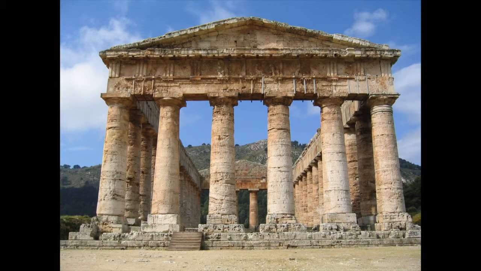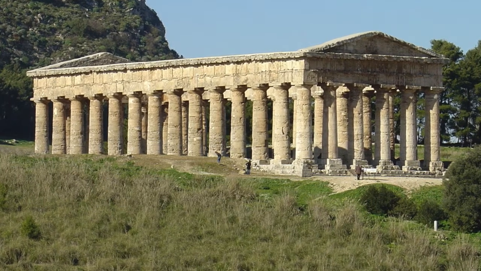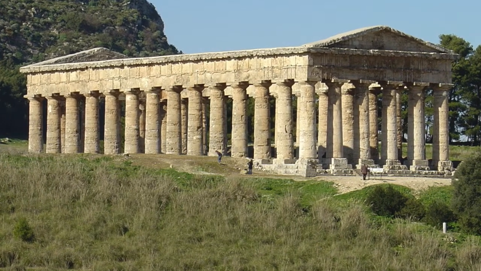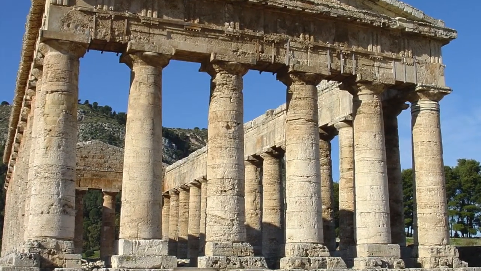The Doric temple of Segesta is pretty well preserved. You can see the columns, the frieze, and the pediment. Notice how there was a pediment on each side of the temple, and imagine where there would have been a roof connecting the two pediments. If you look closely, you can see the simple Doric capitals on top of the columns.